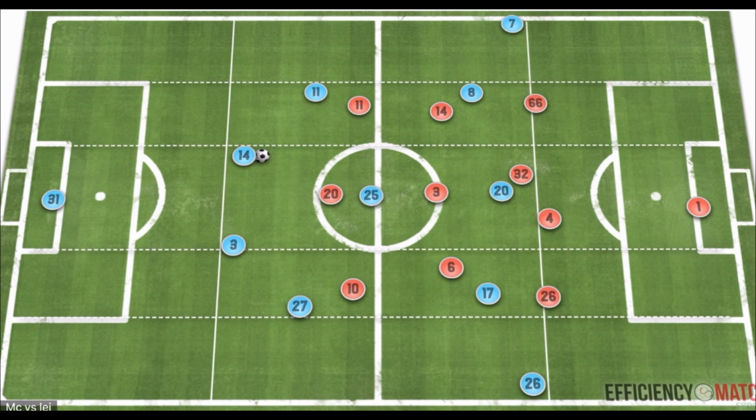This can then open up central options to try and progress through via vertical passes to open up third man movements. As we see here, a player like Bernardo Silva would drop deeper and allow Fernandinho to get on the ball facing forward to then progress the attack.